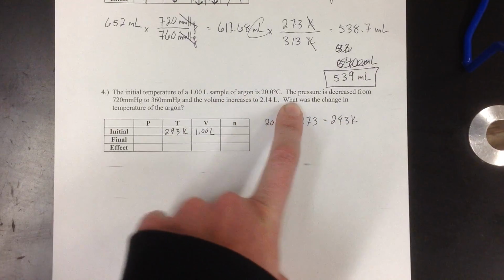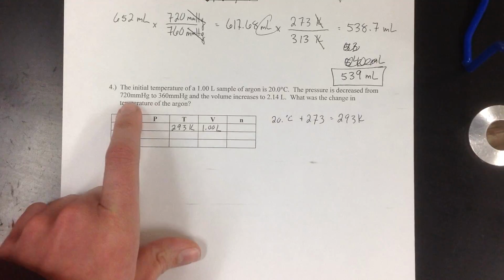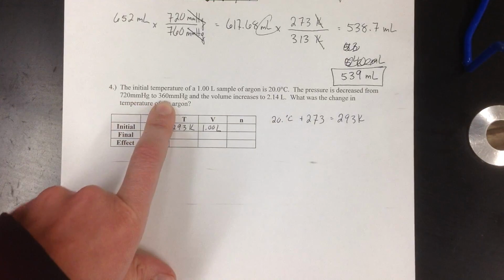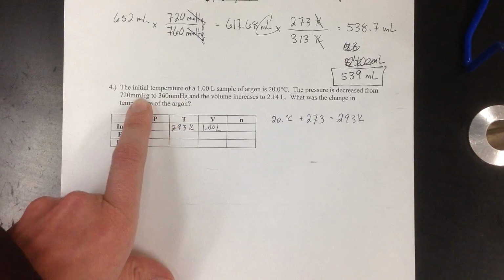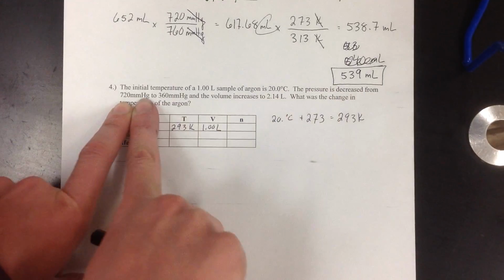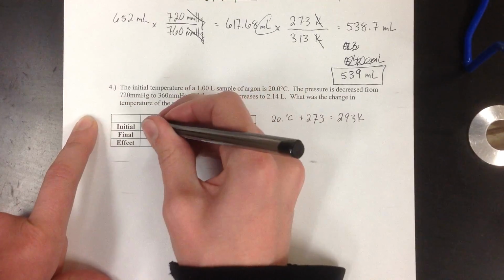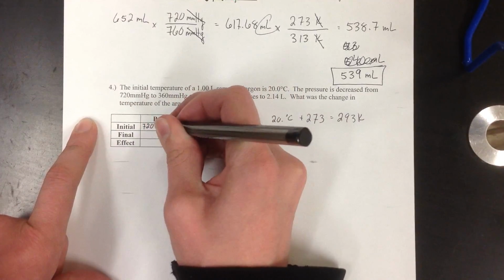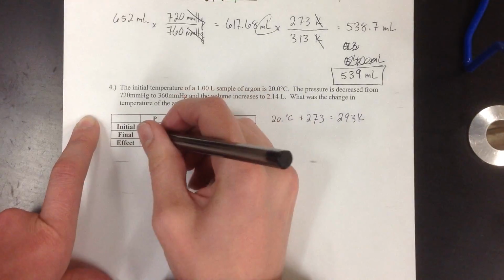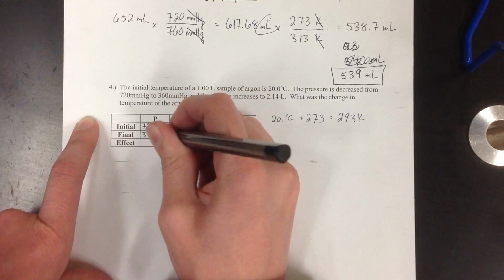The pressure is decreased from 720 millimeters of mercury to 360. Okay, it gives me a lot of information here. It's decreased from, which means that it's starting at this first value. So 720. And it decreases down to 360.